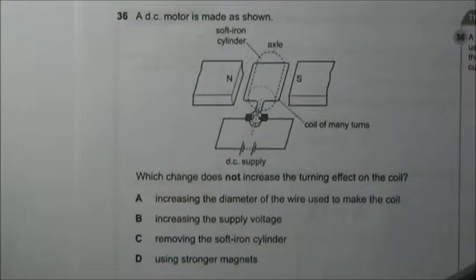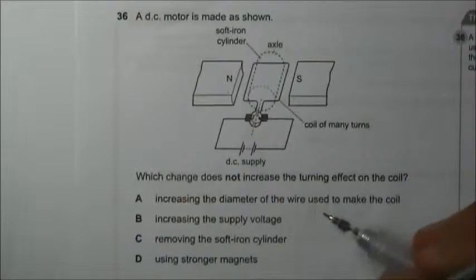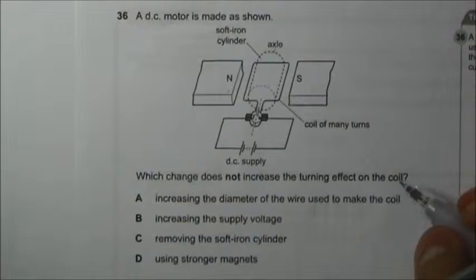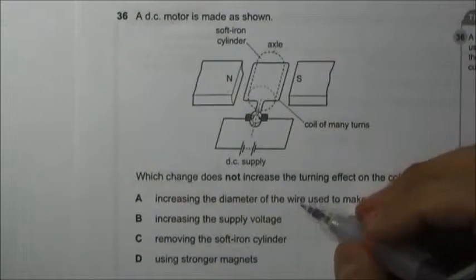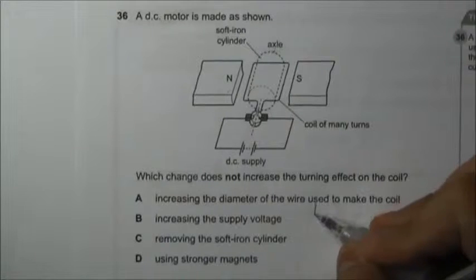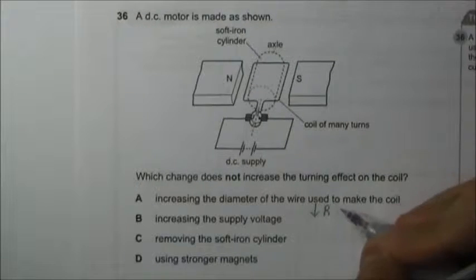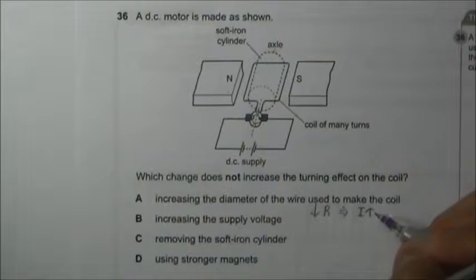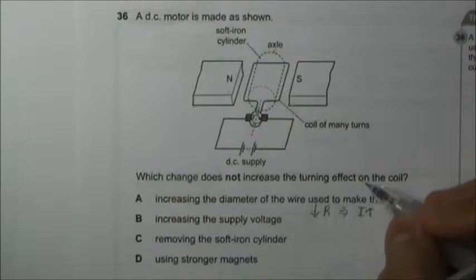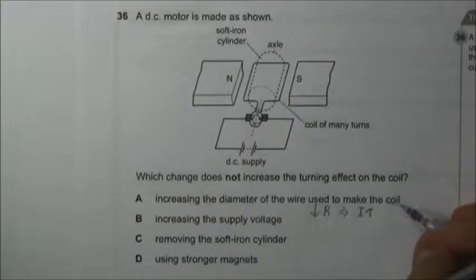Okay, in this question we have a DC motor. So we are asked which change does not increase the turning effect of the coil. Option A, by increasing the diameter of the wire used, we will decrease the resistance, and when we decrease the resistance, the current will increase. A larger current will bring about a larger turning effect. So A will increase the turning effect. So A is not the answer.